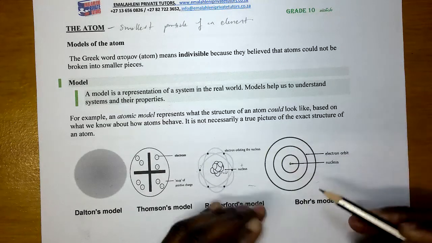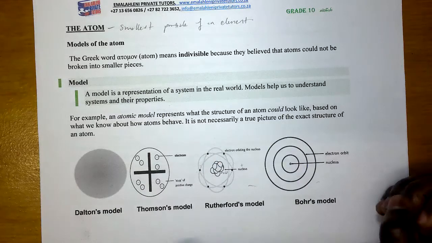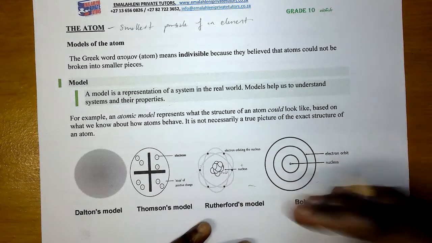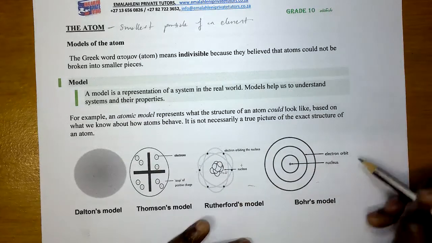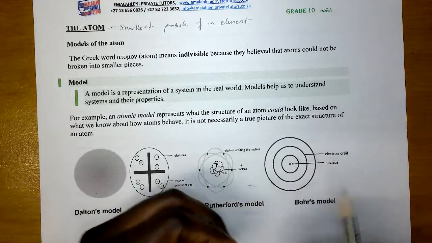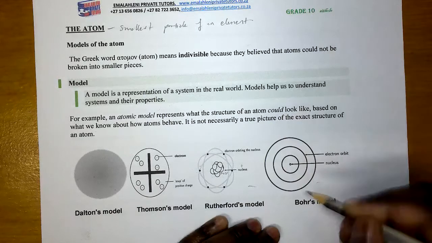Those electrons are not just scattered everywhere, but they are arranged in levels, in certain sites, according to the energy levels.